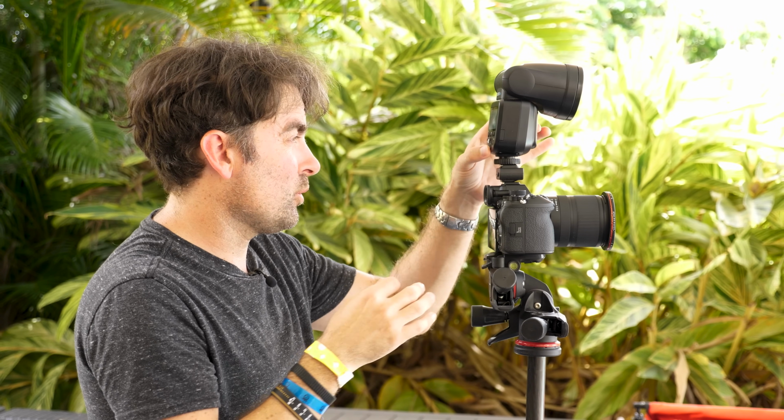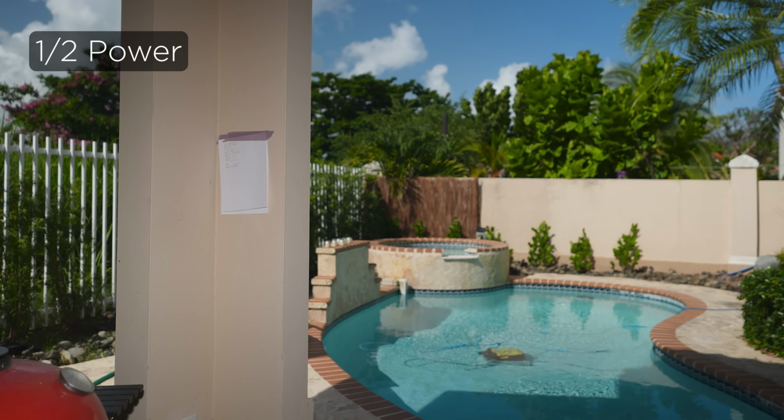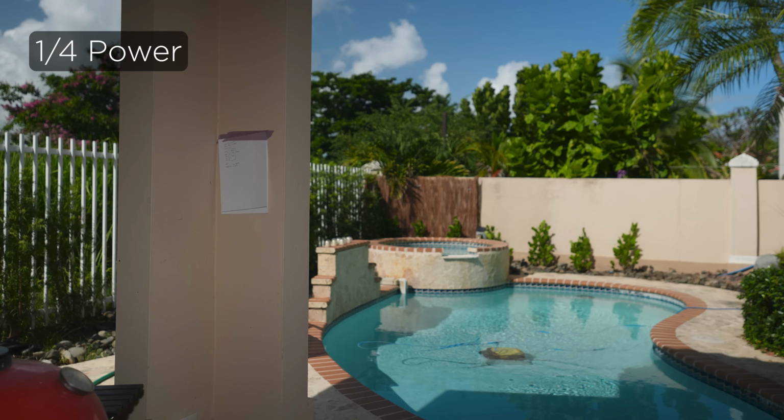So let's do the same thing where we take an image here at half power, and we'll set it down to a quarter power and take an image. And I can already tell at a quarter power, this is not very effective, so I don't think we need to go any further with this test.